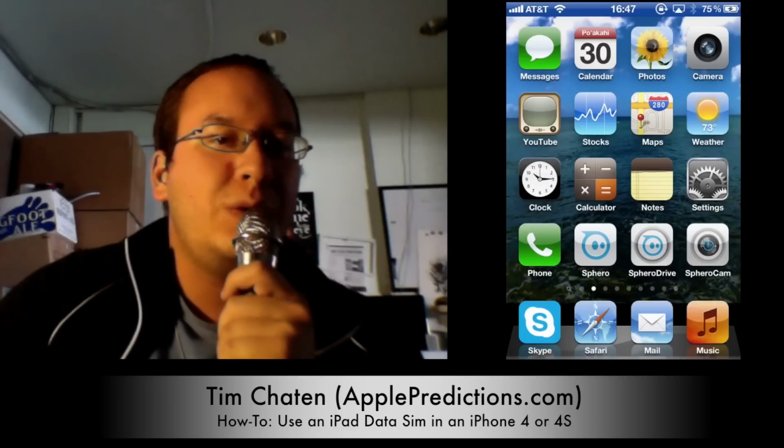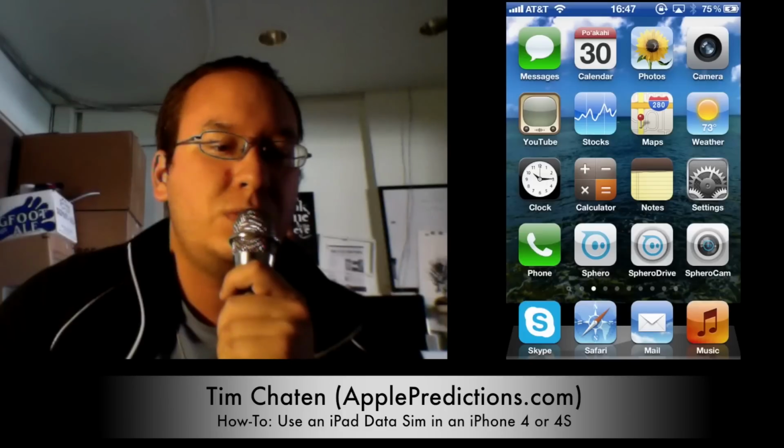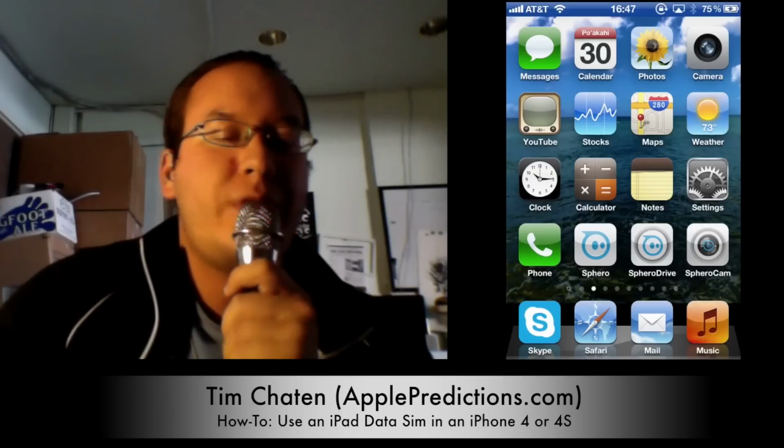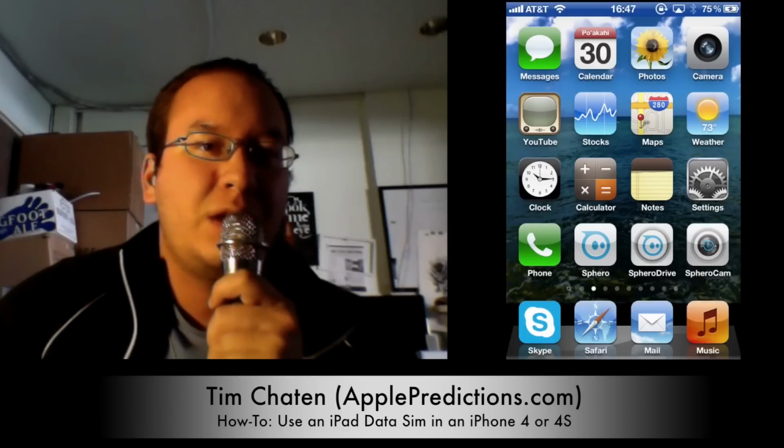You won't get annoying messages that say you need to disable something. If you're using airplane mode with Wi-Fi, you'll get messages telling you you have to disable the airplane mode to work with it.